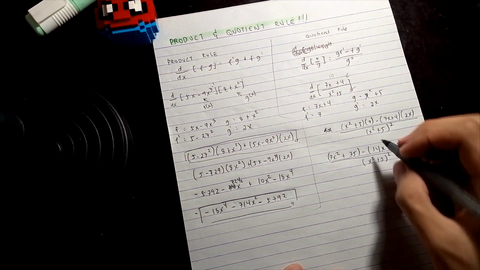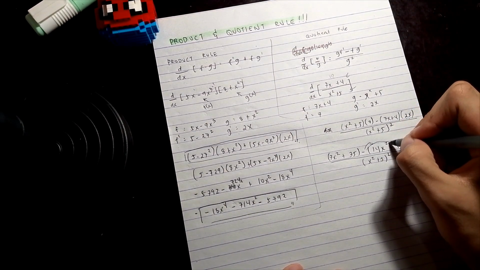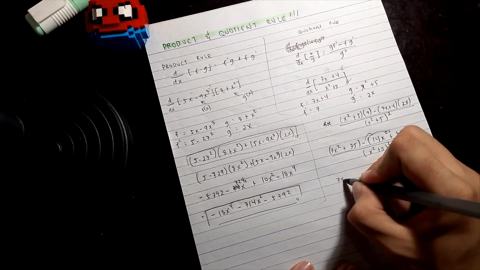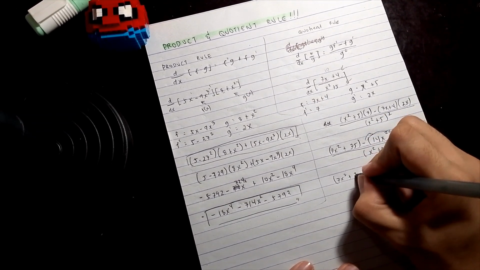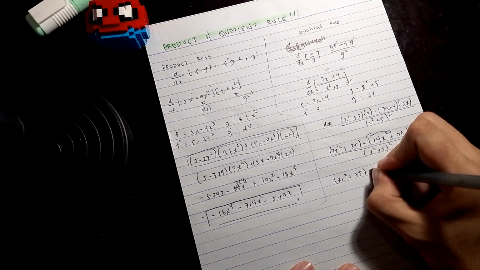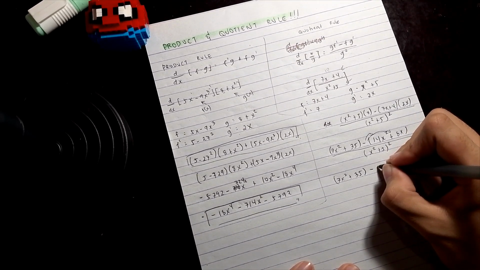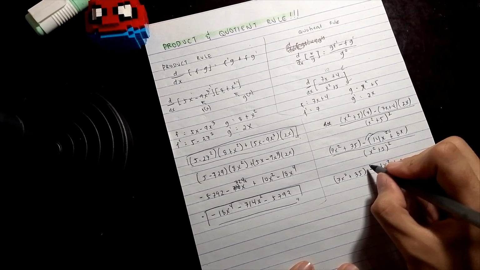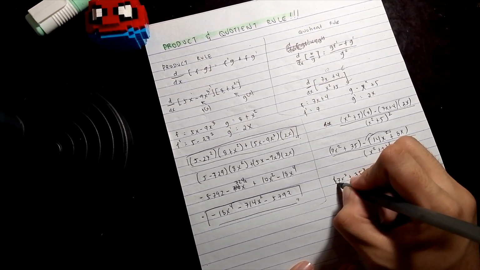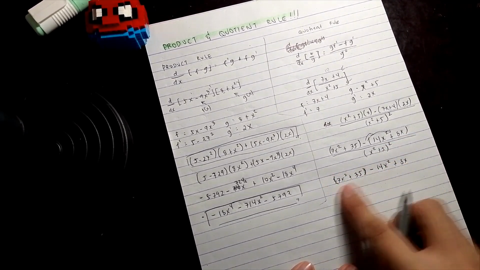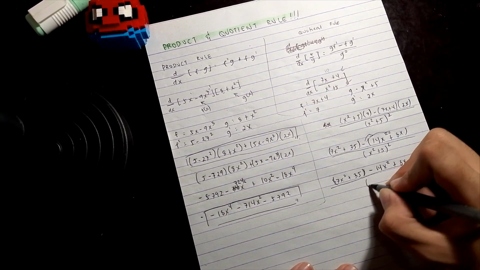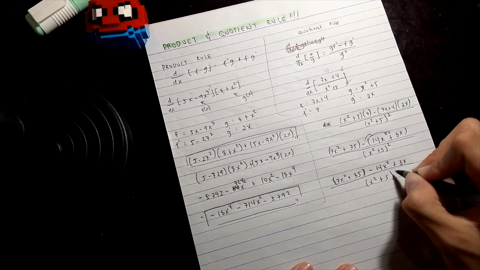Now, let's put the signs in. 7x squared plus 35 minus 14x squared plus 8x, all over x squared plus 5.